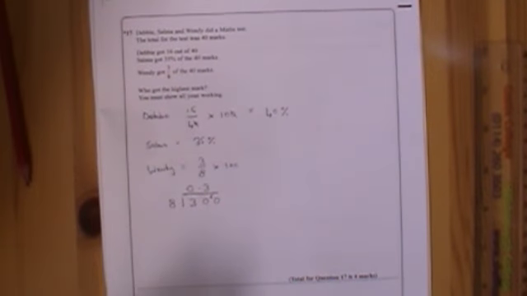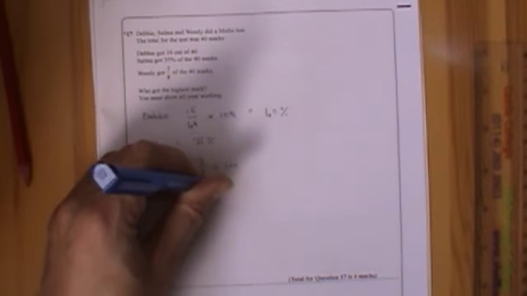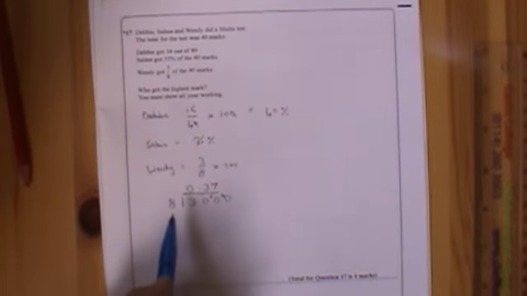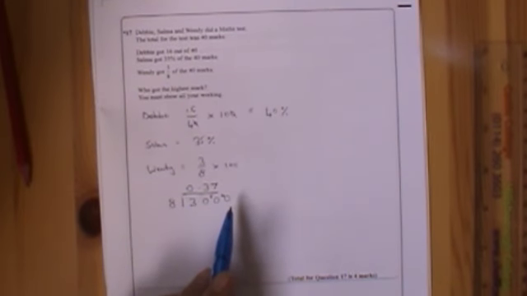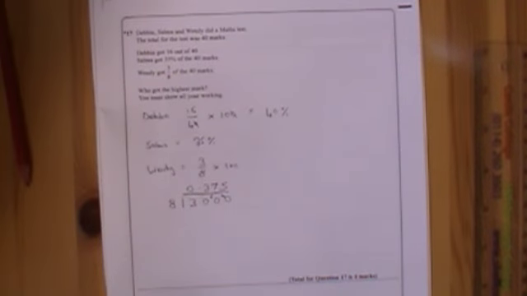Put another nought in. How many 8s in 60? Well, if you know your 8 times table, 7 eights are 56. So it's going to go 7 times. 56 take away from 60 leaves us with a remainder of 4. So now we want to know how many 8s are in 40, and that goes exactly 5 times. So 3 divided by 8 gives us 0.375.